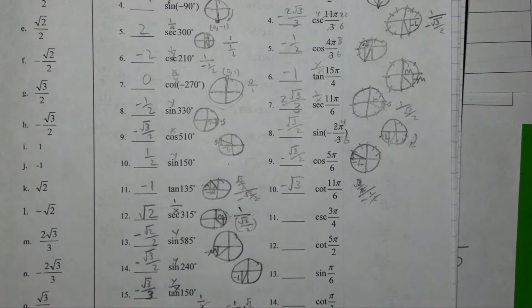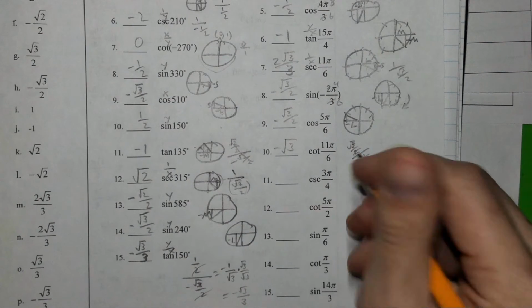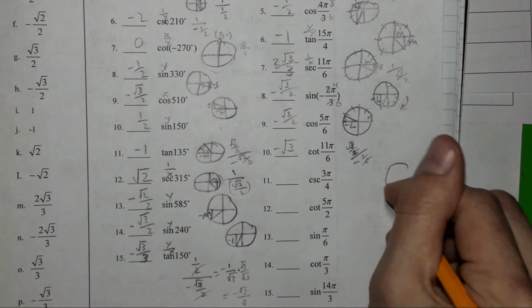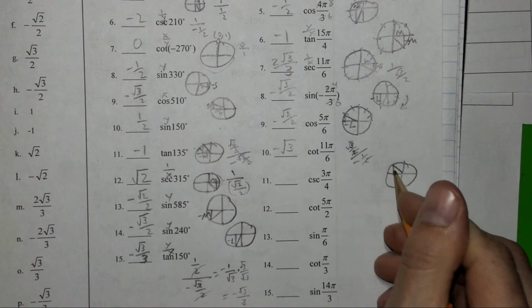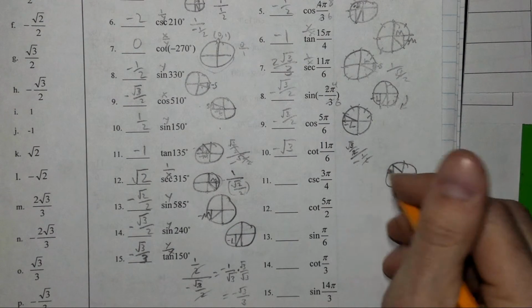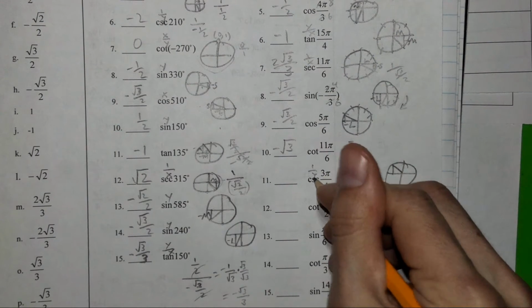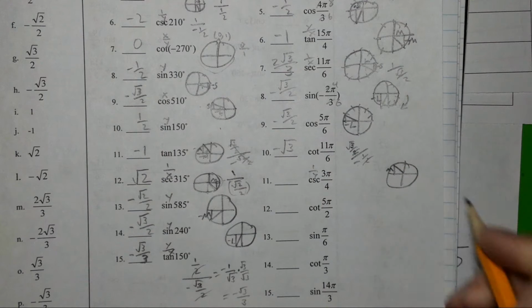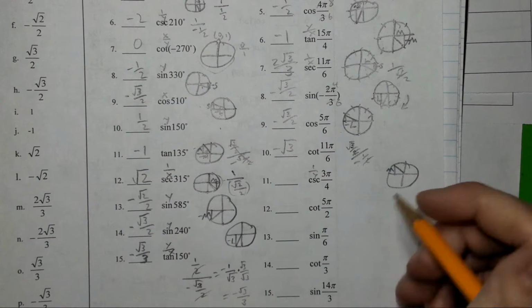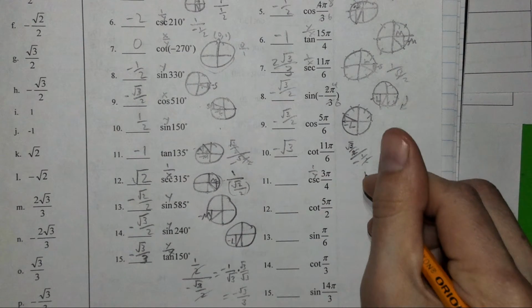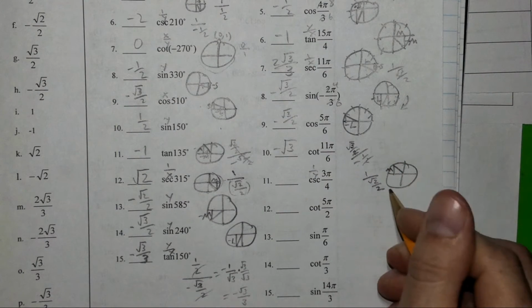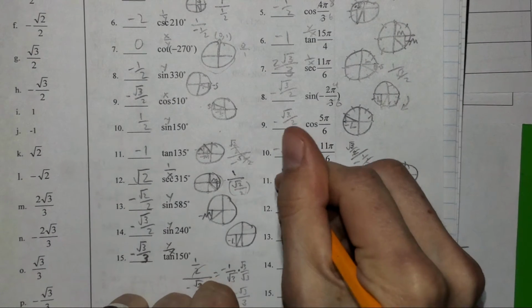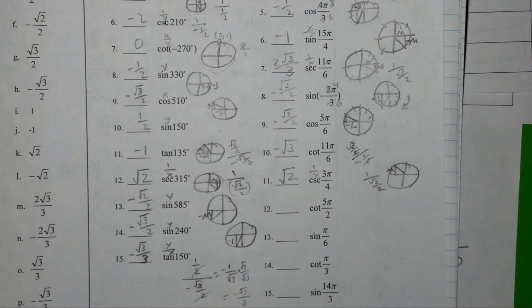Cosecant of 3 pi over 4. There's 3 pi over 4. It's a 45, 45, 90 triangle. So both sides are medium. Cosecant is 1 over the y value. So the y value here is medium and positive. So that's 1 over the square root of 2 over 2. That's the medium value. And when you flip it upside down and simplify it, you just get the square root of 2.